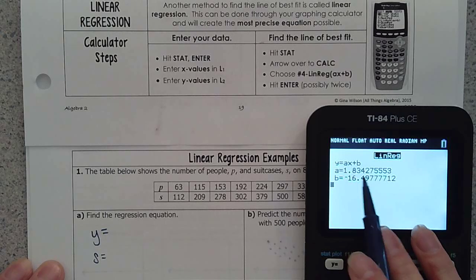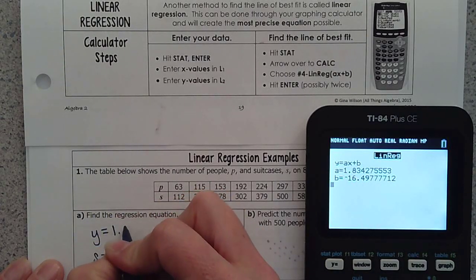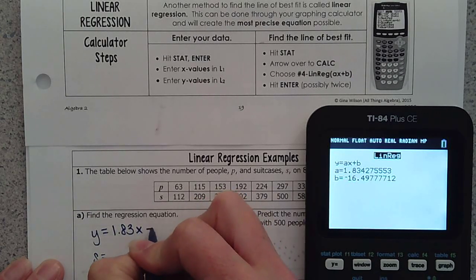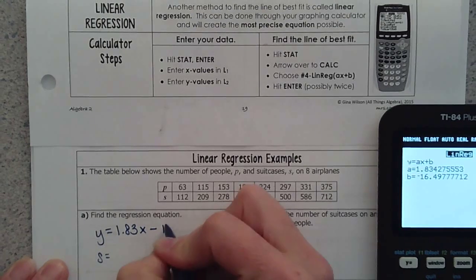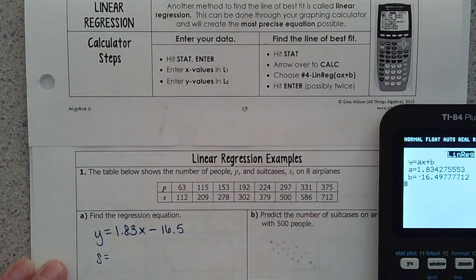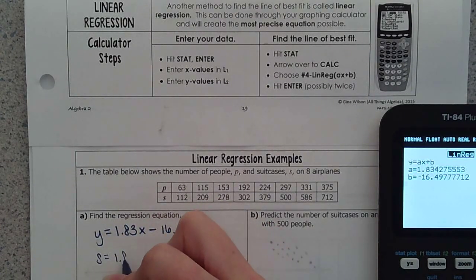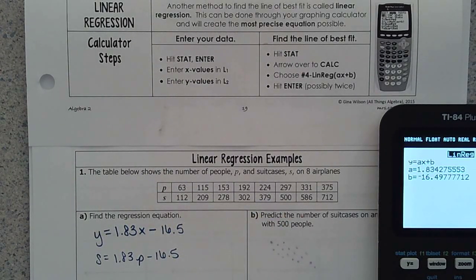I'm just going to use 2 decimals, so 1.83 x, minus, because my b value is negative, 16.497, which rounds to 16.5. And this x would actually be p, so S equals 1.83p minus 16.5. That's my regression equation. I'm done with that part.